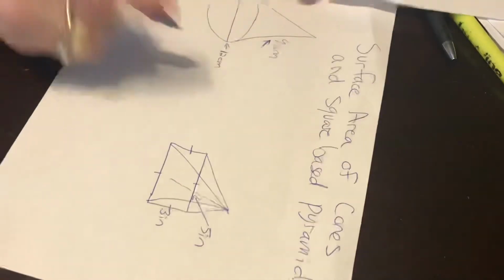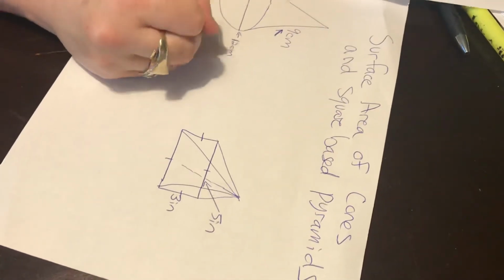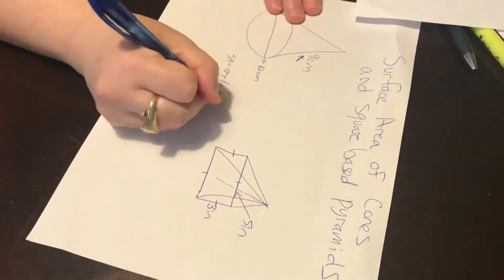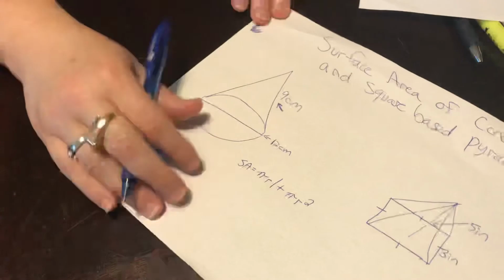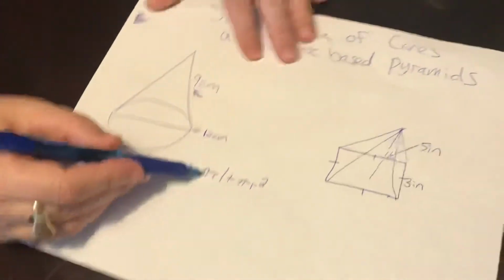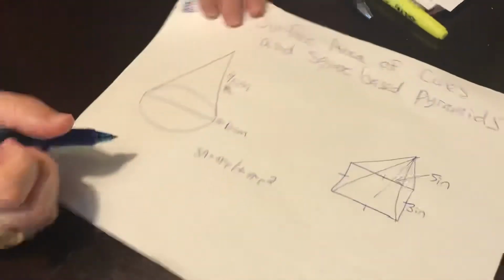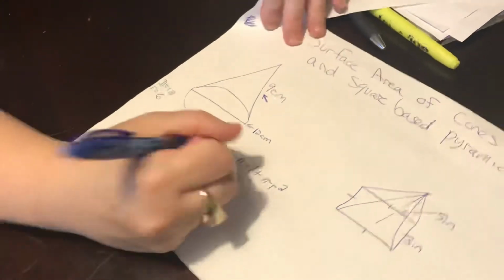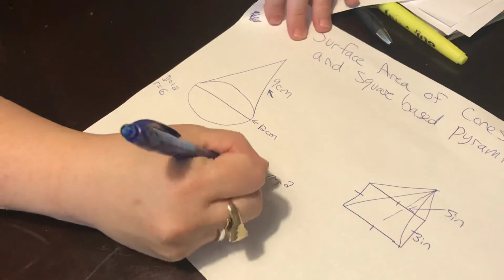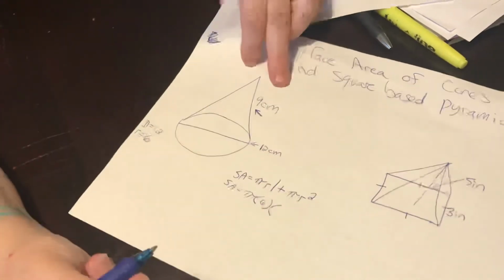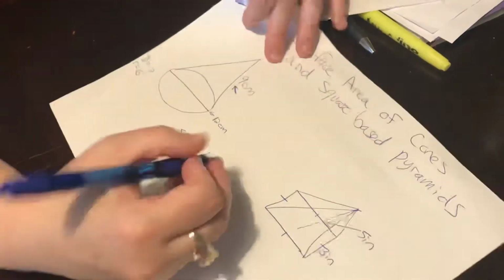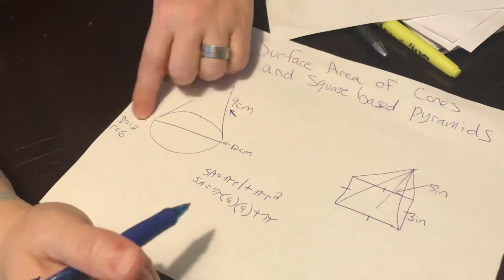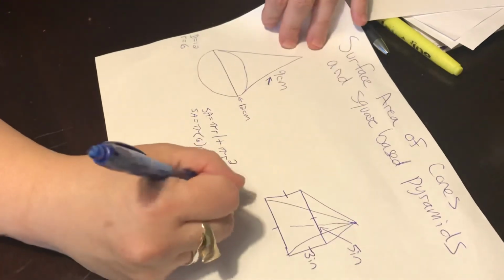Now let's write our formula down again for the cone. Surface area equals pi times r times L plus pi times r squared. So let's go. Pi times the radius. Now, if the diameter is 12, how much is the radius? 6. Good. So you have pi times the radius, which is 6, times the L, which is the slant height, 9, plus pi times the radius squared. So again, the radius is 6 squared.